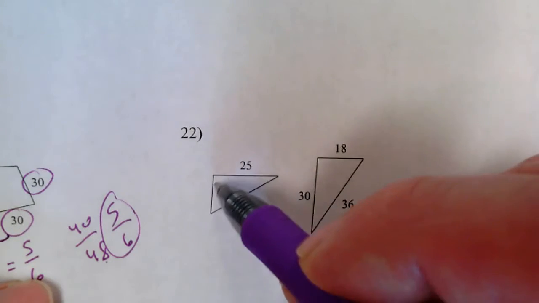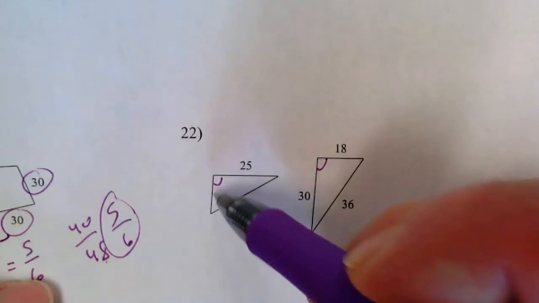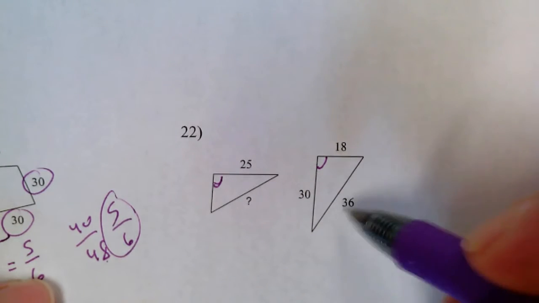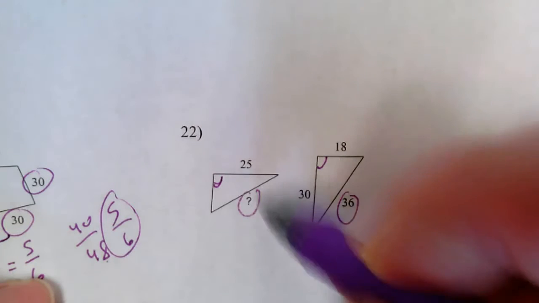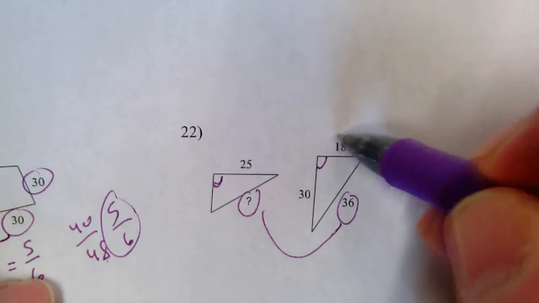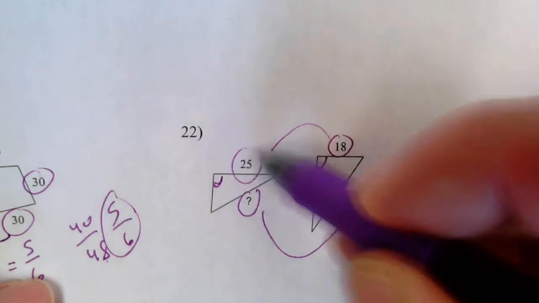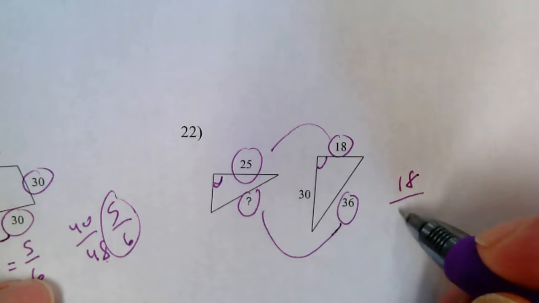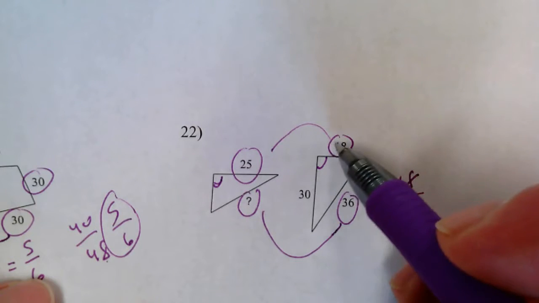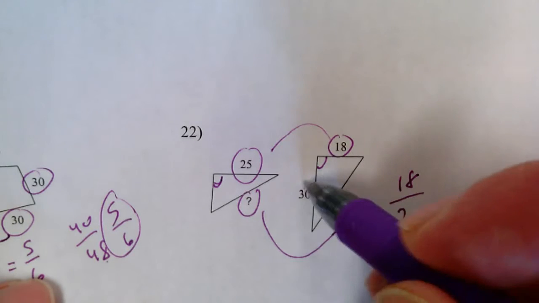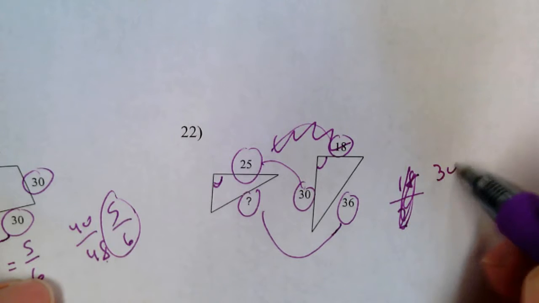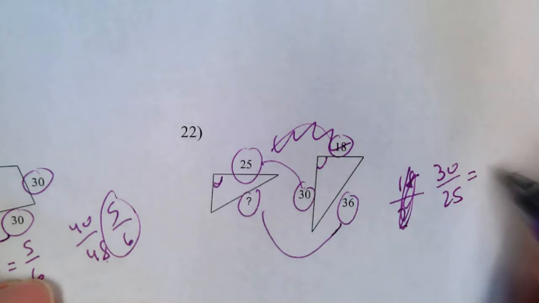All right, next door here, let's take a look. Well, this looks kind of like a right triangle, I'm guessing, but I'm not going to say that for sure. It looks like 36 would correspond to the mystery number here, and 18 would correspond to the 25. So 18 looks like the short side, 30 looks like the long side. So 30 to 25 is 36 to the mystery number, or x.